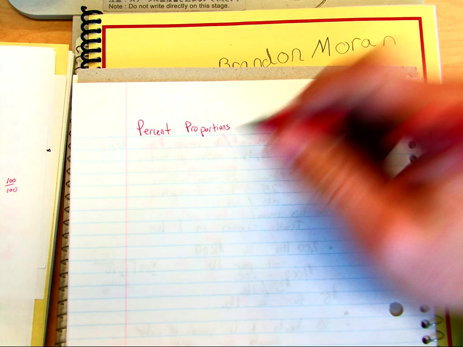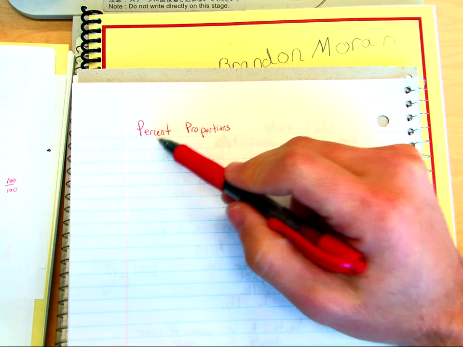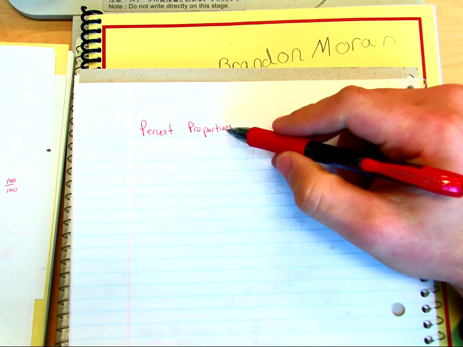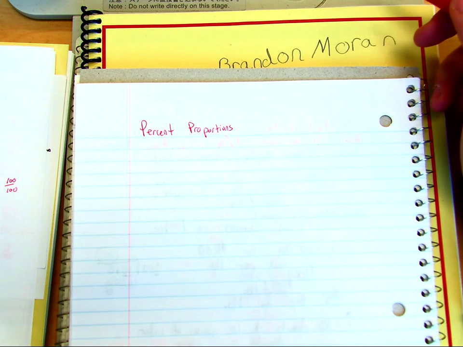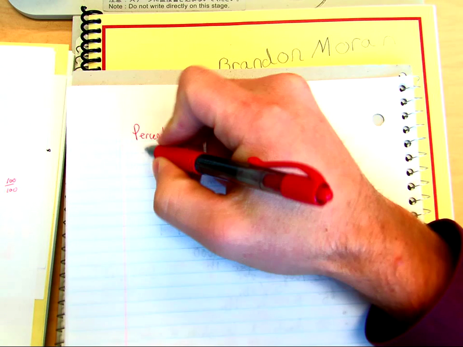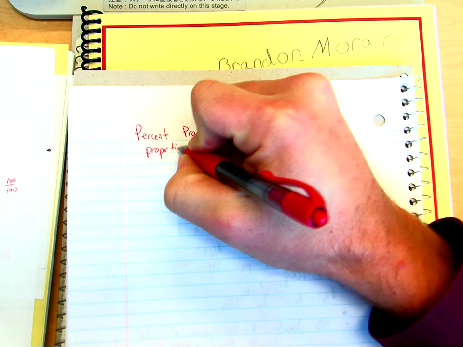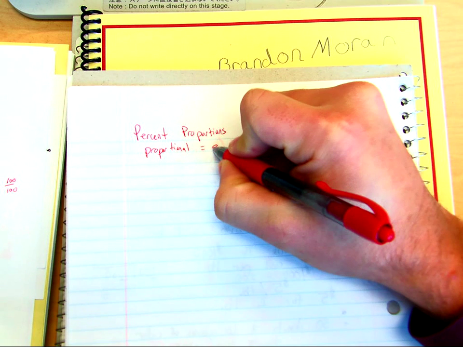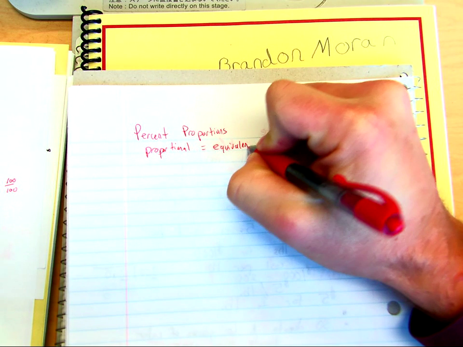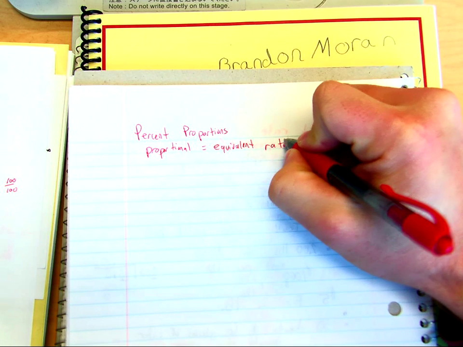Okay, so we're going to do some percent proportions. A proportion is like an equivalent ratio, so if something is proportional, it means it's an equivalent ratio.